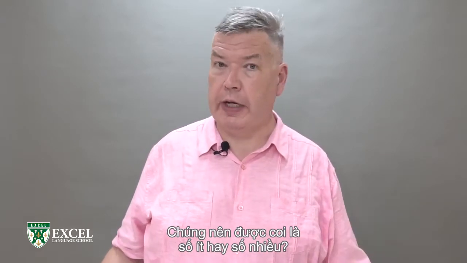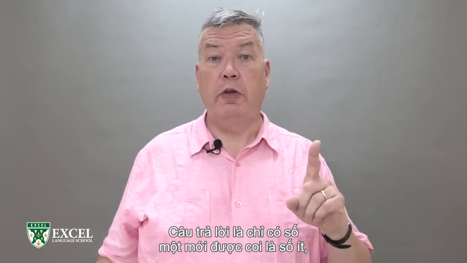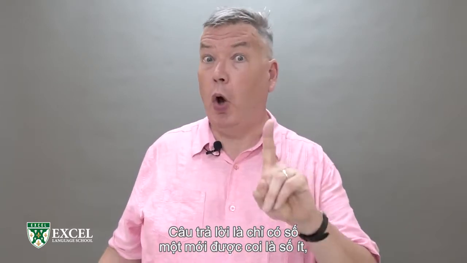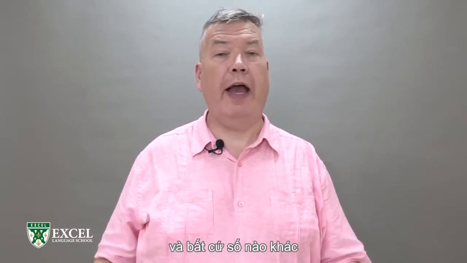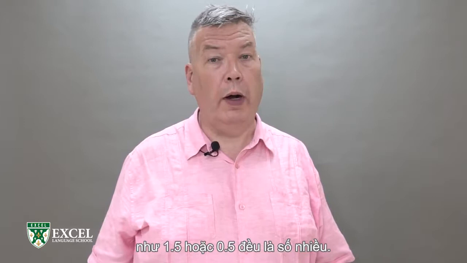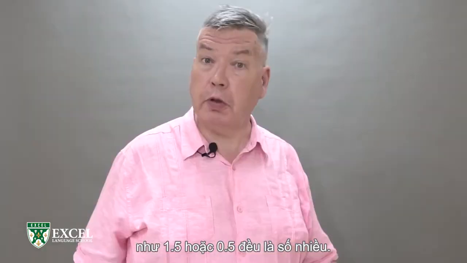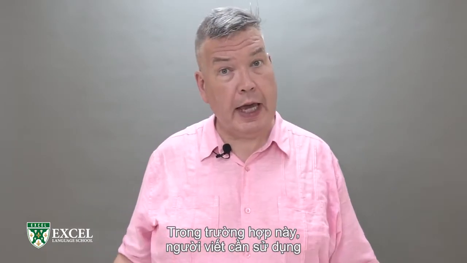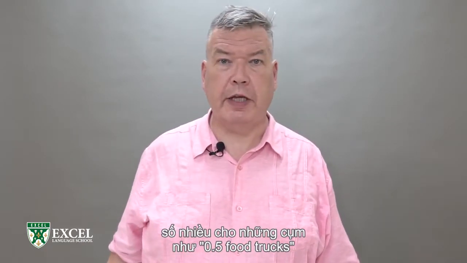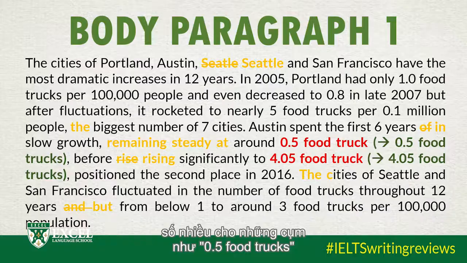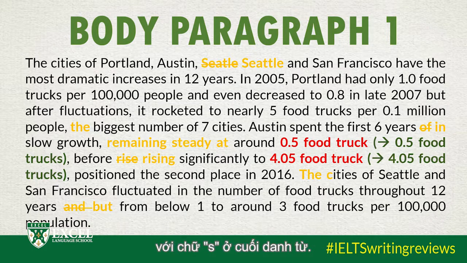Well, the answer is that the singular is the number 1 only. And so if you have anything else like 1.5 or 0.5, that is plural. So in this case, the student should be writing something like 0.5 food trucks with the S at the end of the word.